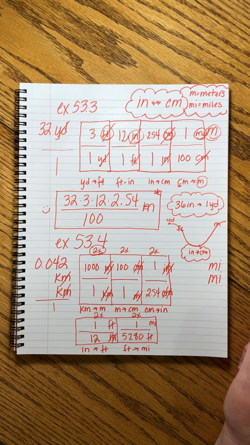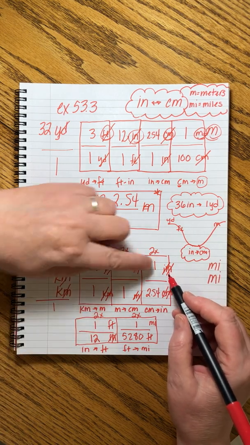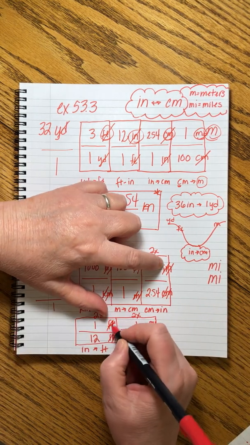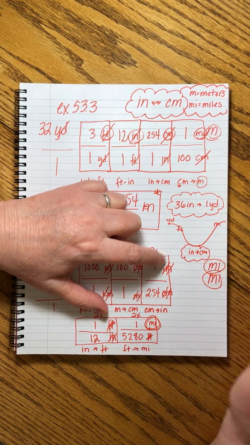They're easy to find in the book, or you can always Google them, but I want you to memorize them so that you know them hard. Here's my inches canceled. I'm in feet. Now my feet cancel, and I'm in double miles, and that's what I wanted to be in.